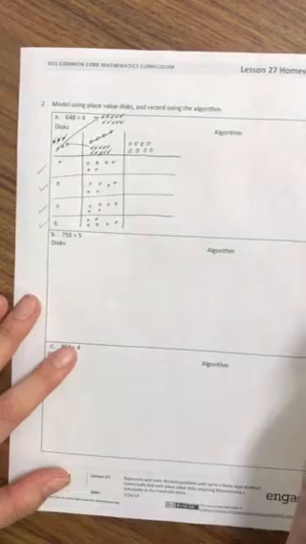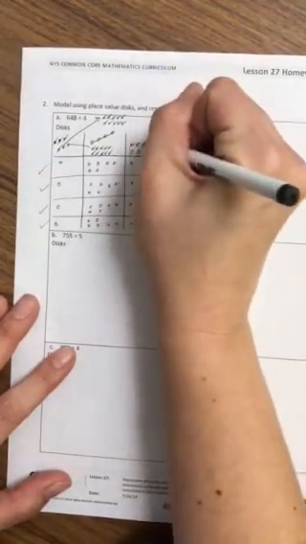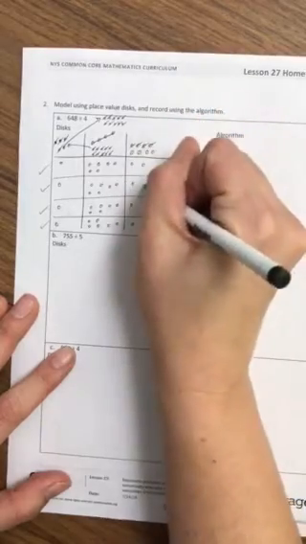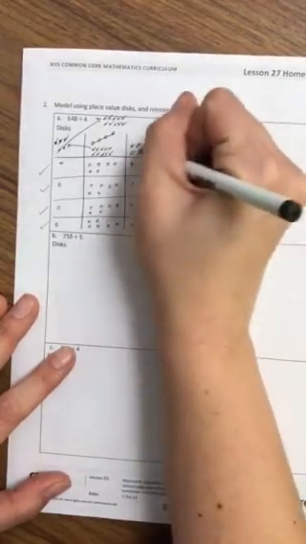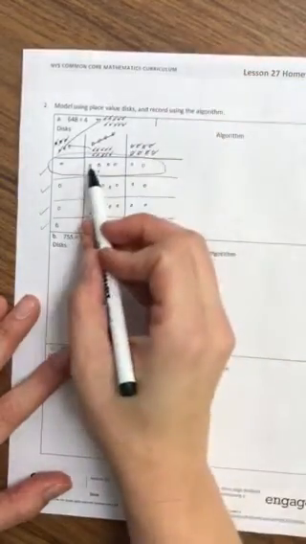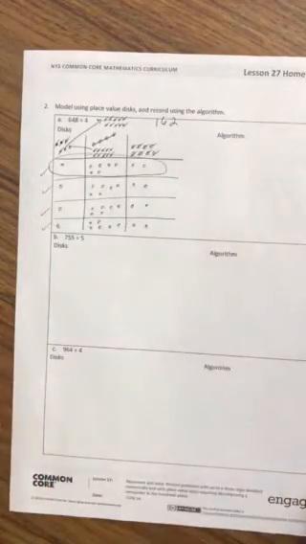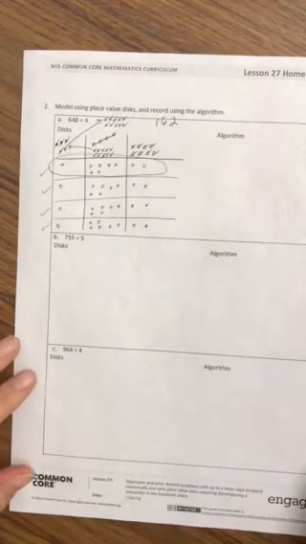Then I'm going to move over to the ones, and I have nothing left over. So my answer is going to be 162. And students should be noting that this dot process is becoming more cumbersome.